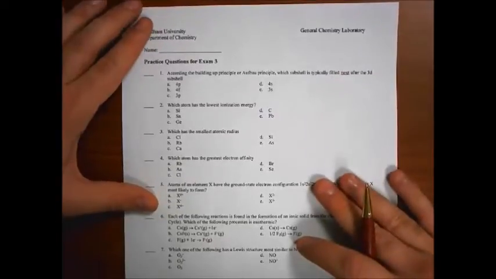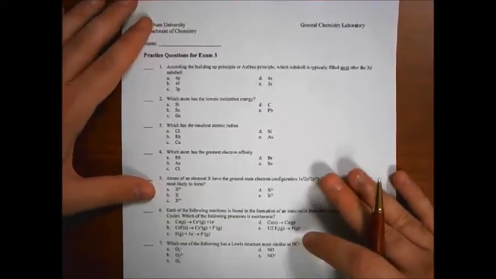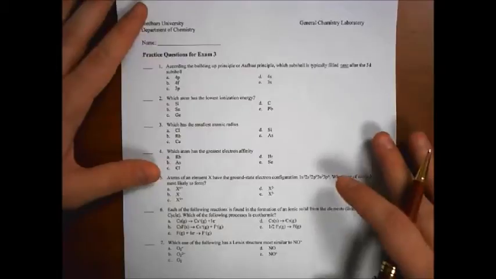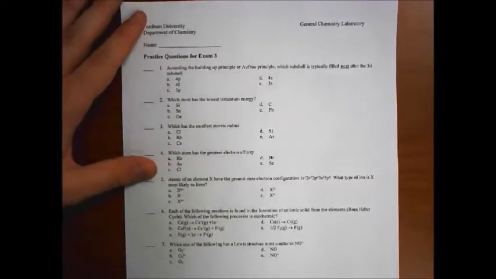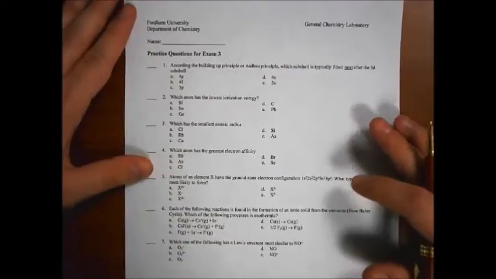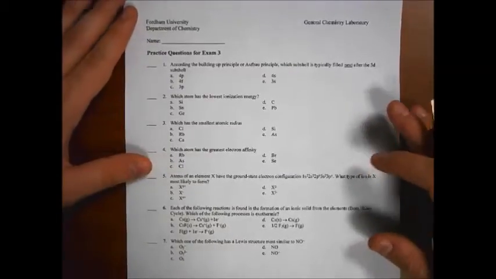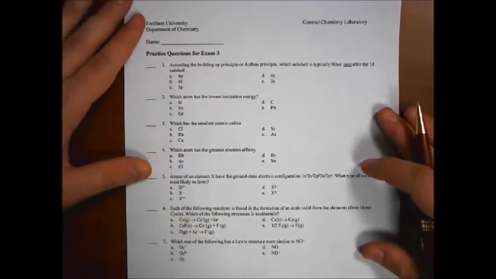Okay, so today we're going to go over some practice questions for exam 3. Remember, these are practice questions. They are not necessarily exactly like what's going to be on the exam, but they do test the concepts in a similar way that we might ask things on the exam. So this should be good practice.